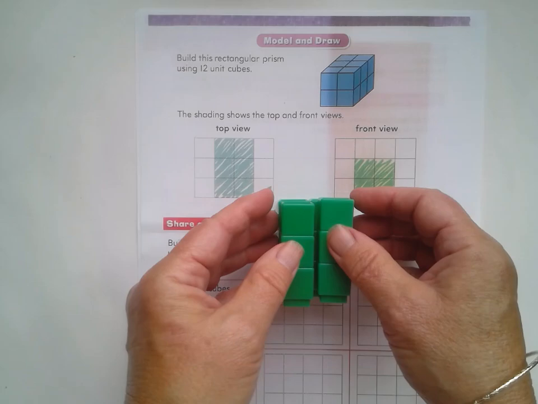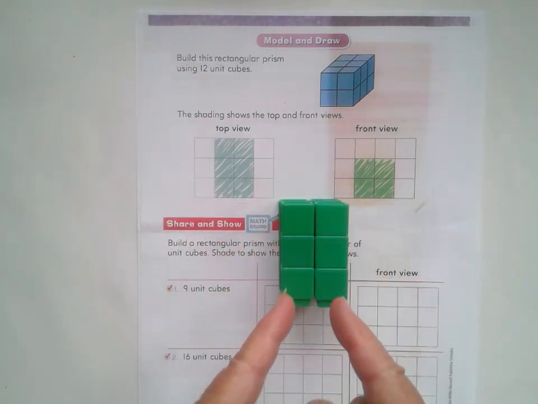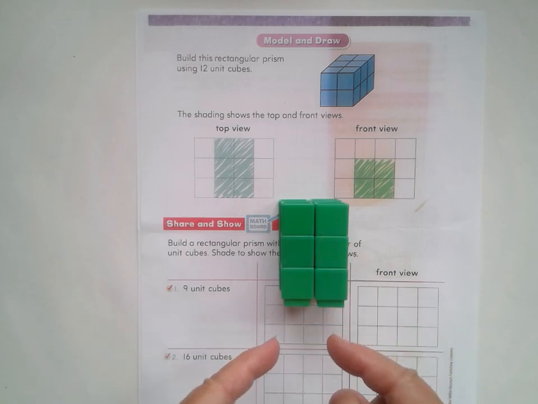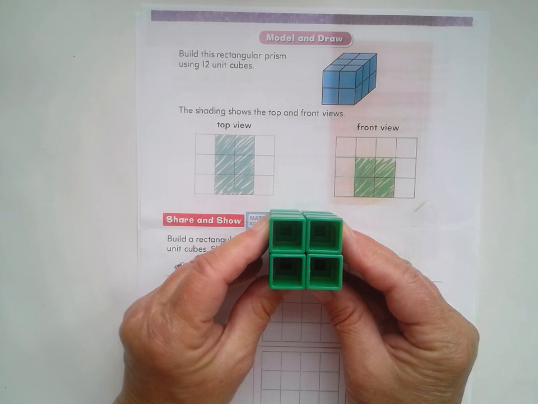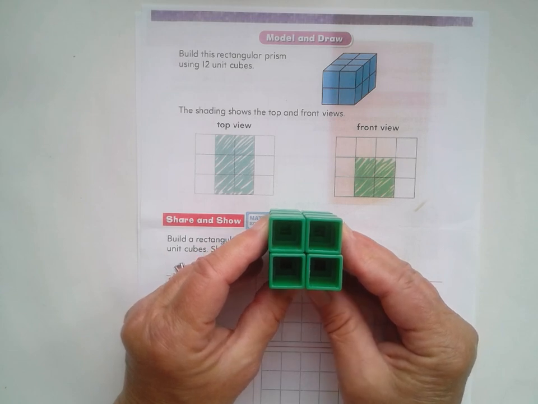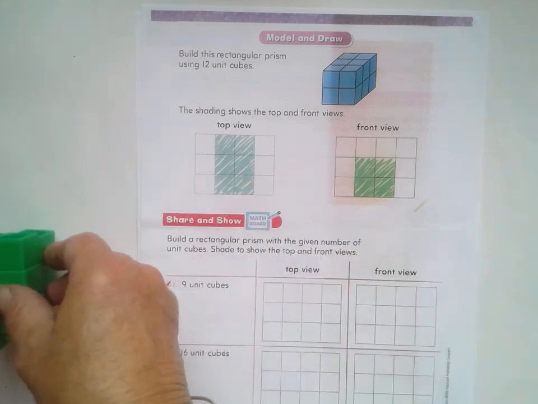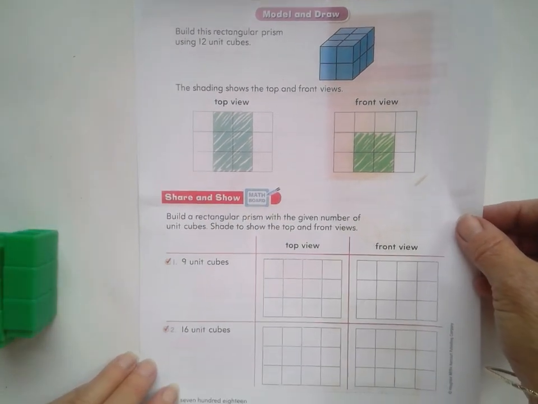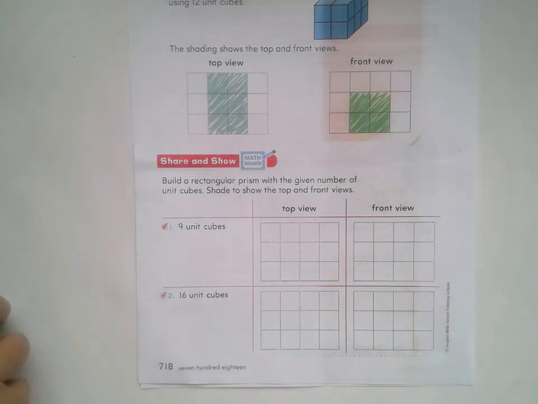And when I do that, when I look at the top, I can see that there are 2 columns and there are 3 in each column. And when I look at the front, you can see that there are 2 columns and there are 2 in each column. So we're going to be doing that. We're going to be looking at the front and the top views.